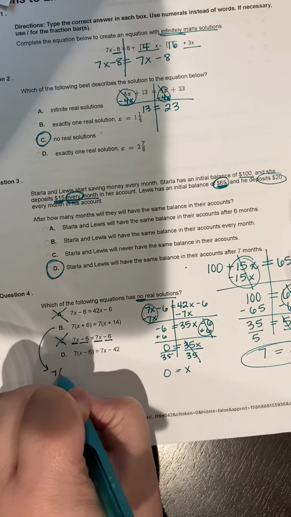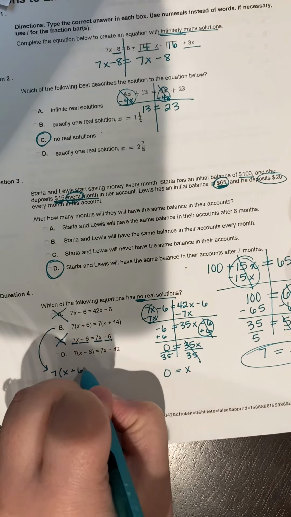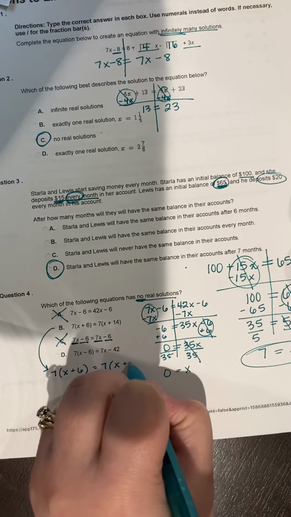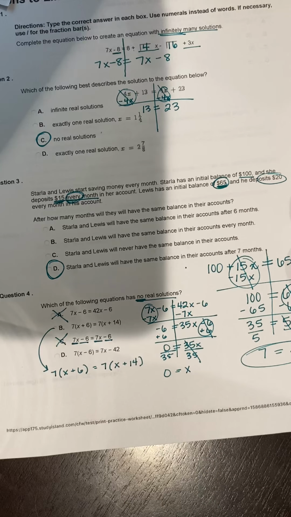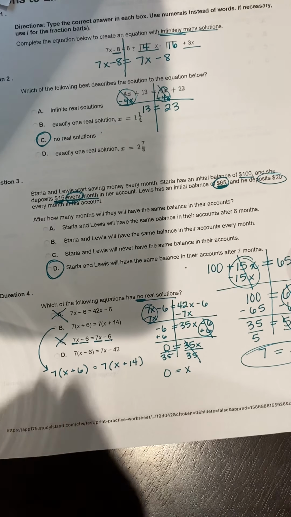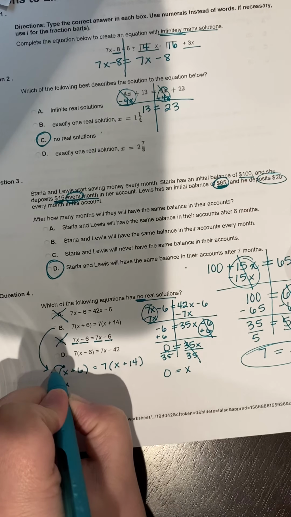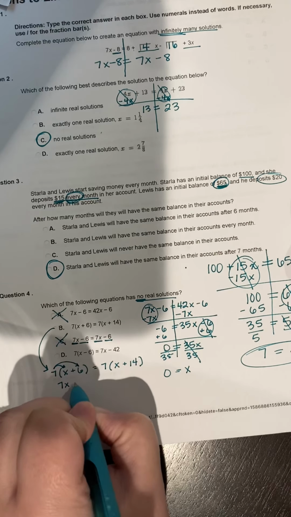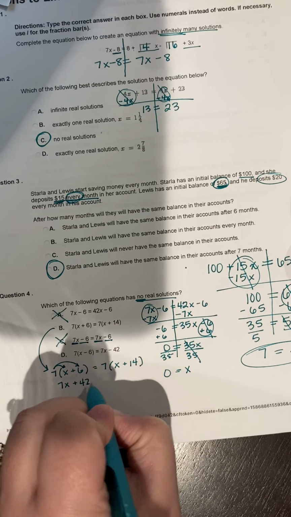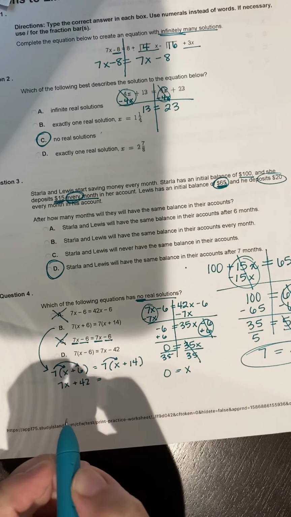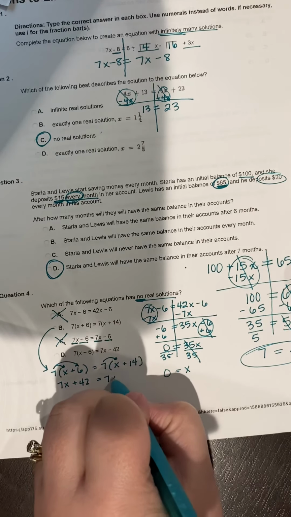So we have 7 parentheses x plus 6 equals 7 parentheses x plus 14. We need to do distributive property on both sides. So 7 times x is 7x. 7 times a positive 6 is 42. On the other side, 7 times x is 7x.